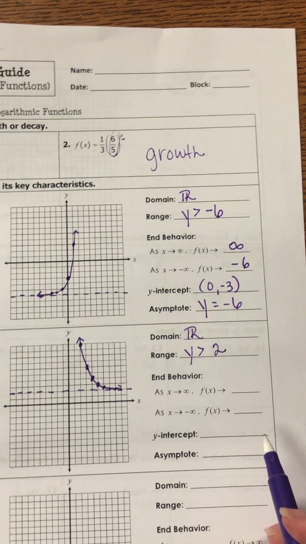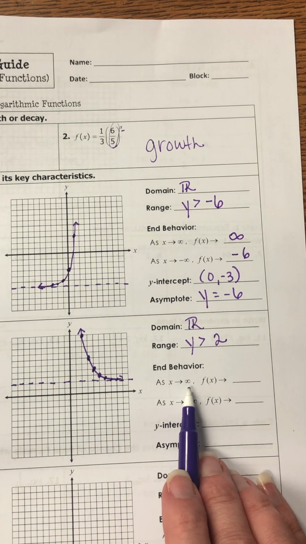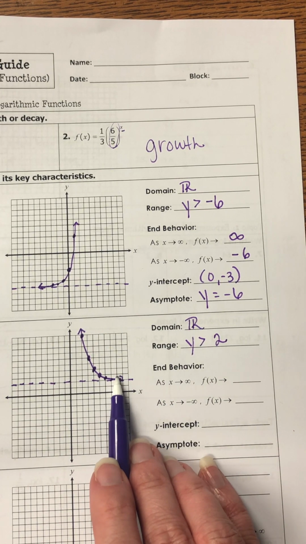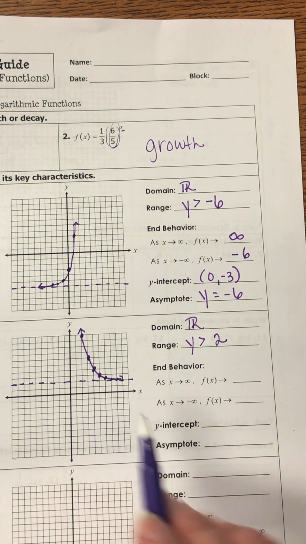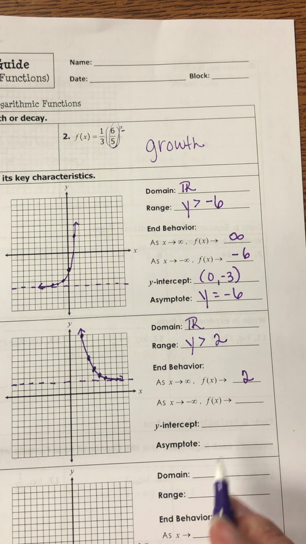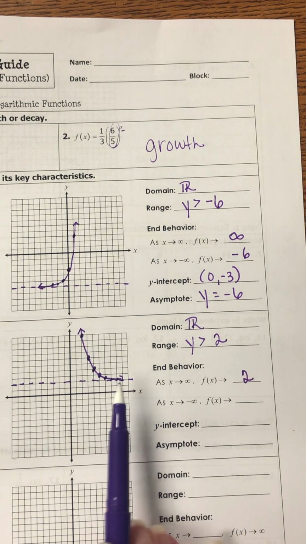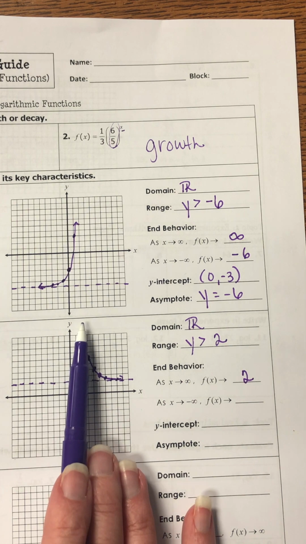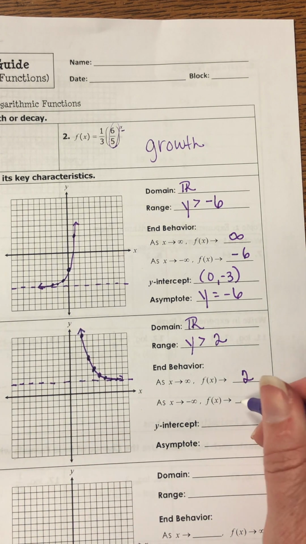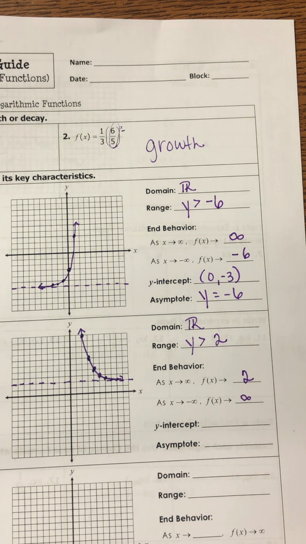Okay, looking at our end behavior, as x is approaching positive infinity, that means what's happening to the right. Your y value is actually approaching your asymptote, which is 2. Now, as x approaches negative infinity, that means as we're moving to the left, what is y doing? Well, it's going straight up, which is positive infinity.